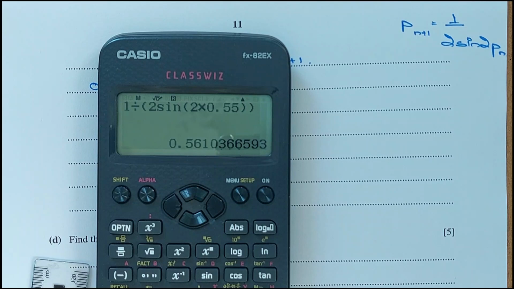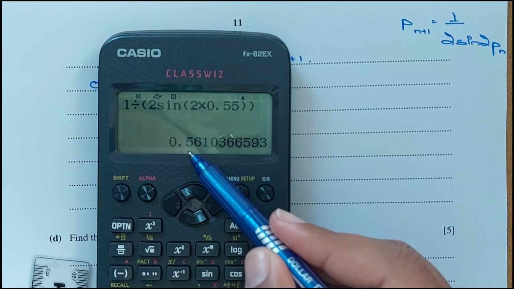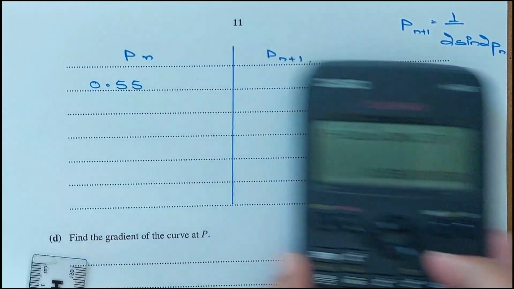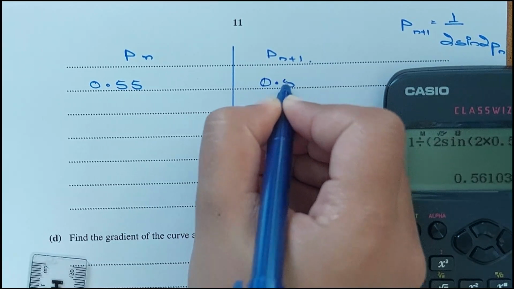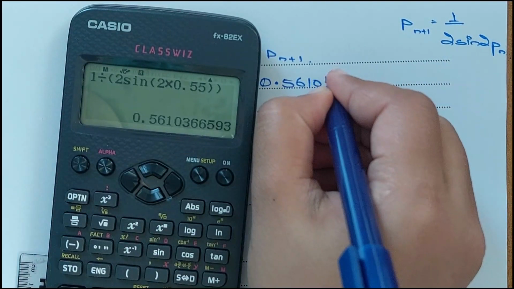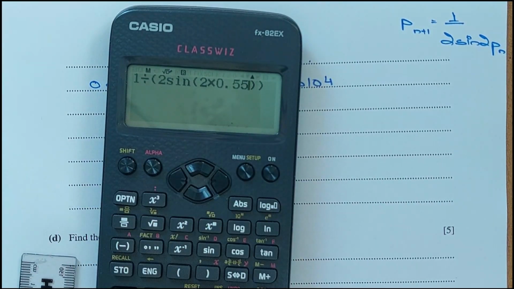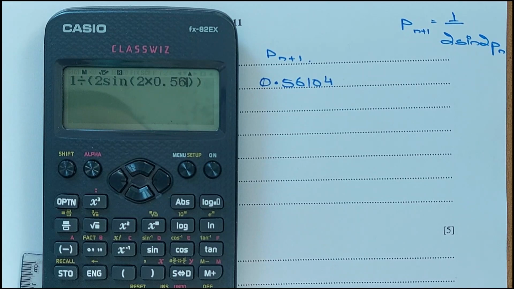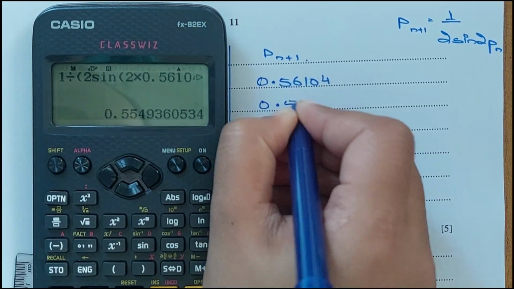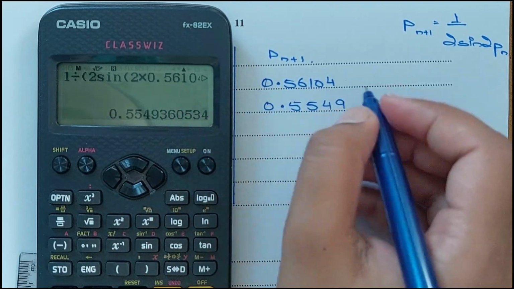This is up to 5 significant figures: 0.56104. Now for 0.56104, we have 0.55494.